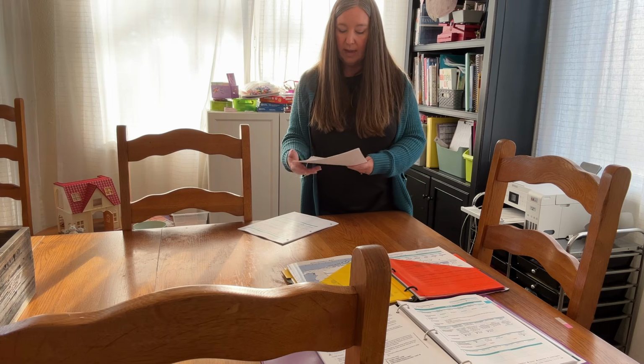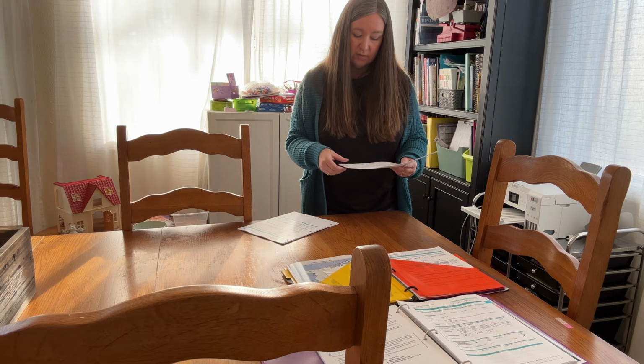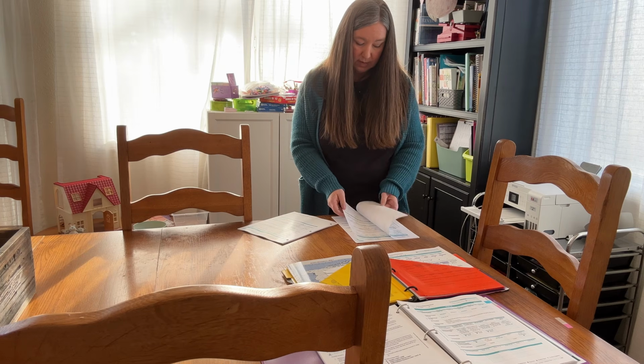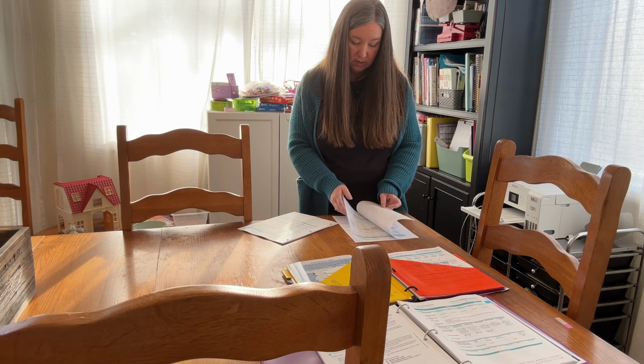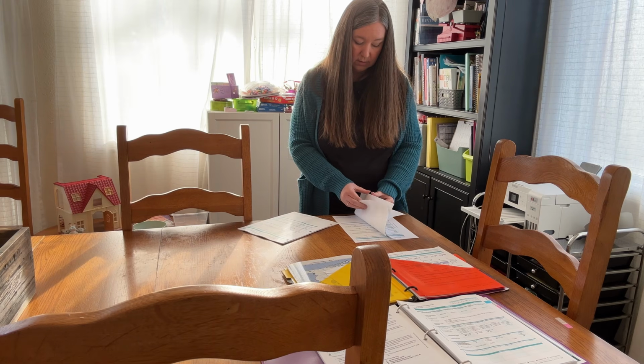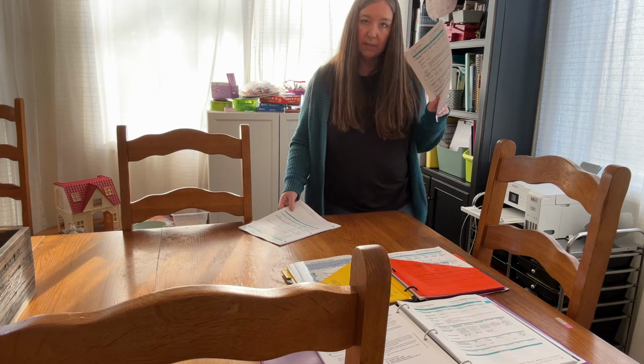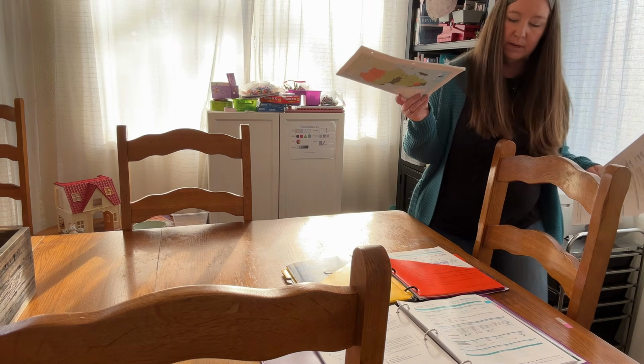So now I have a little pack of just the front copy. And I just want to go ahead and double check to make sure that everything is correct. 22, 24, 25, 26, 27. Okay, and then I'm just going to staple these together and put these in my mom binder.